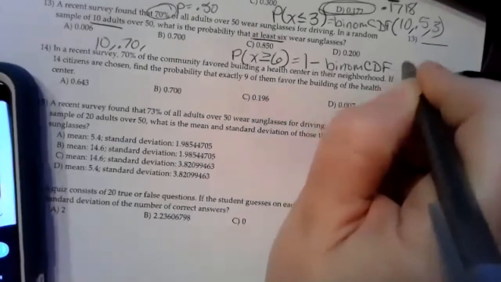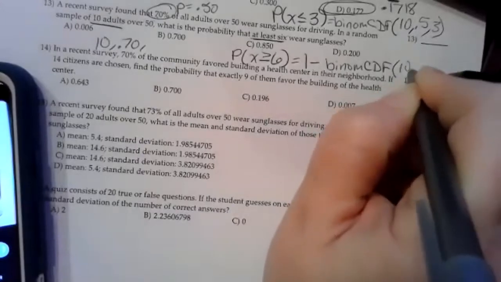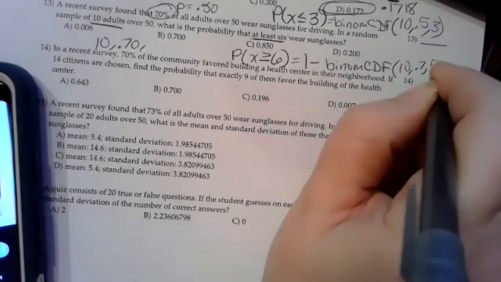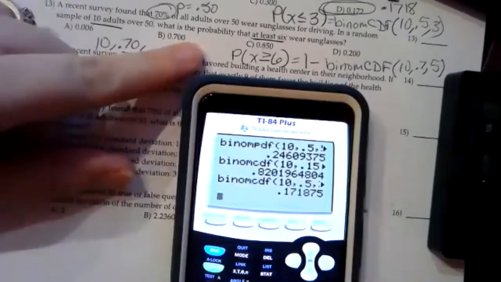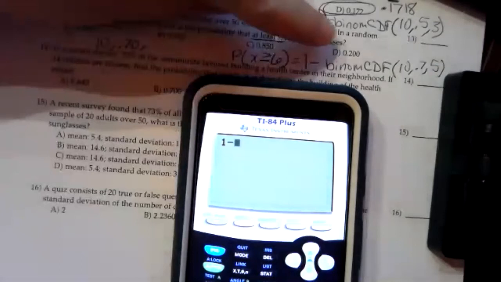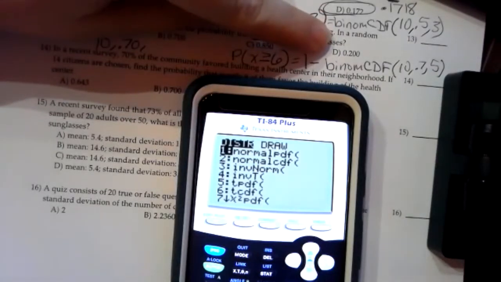So right here, we're going to end up putting in our 10, our 0.7, and then one less than 6, so we're going to use 5. So we'd go into our calculator, and because we have the 1 minus part, I'm going to type that first: one, minus, and then my second vars.